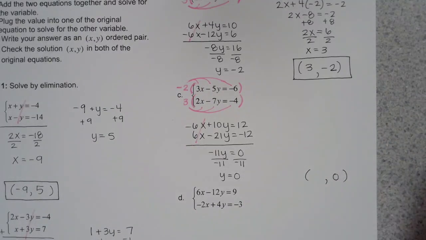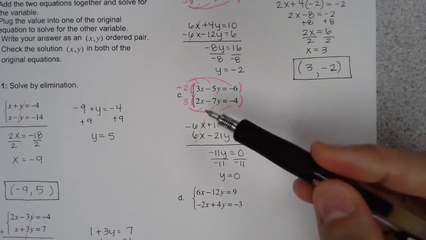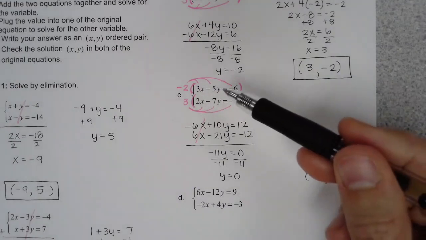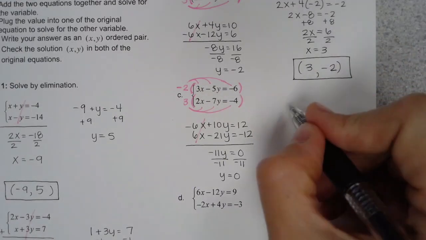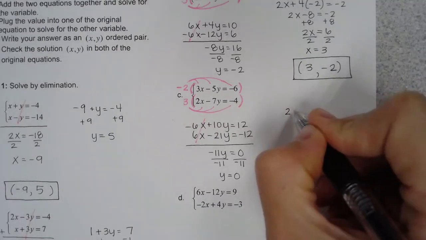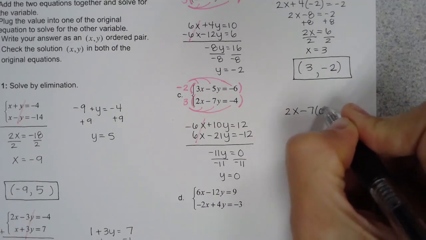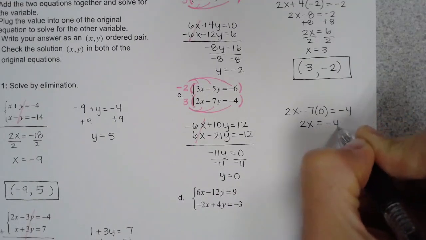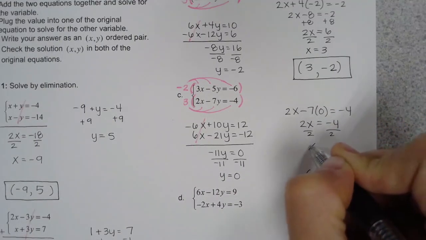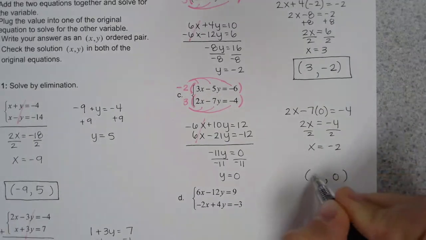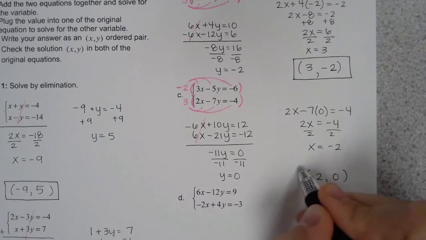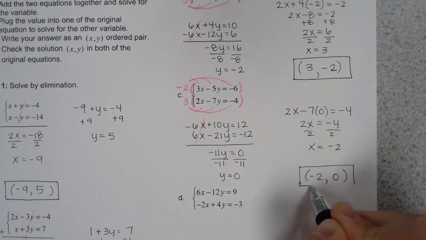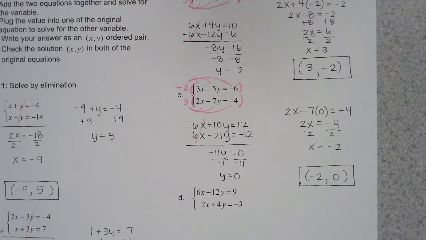And then to solve for what my x is equal to, I'm going to come back up and I can plug 0 in for either of the equations. I'll plug mine into the second one. So 2x minus 7 times 0 is equal to -4. So 2x is equal to -4. So I'll get x is equal to -2. If I were to graph these two lines, the point where they would cross would be the point -2, 0.